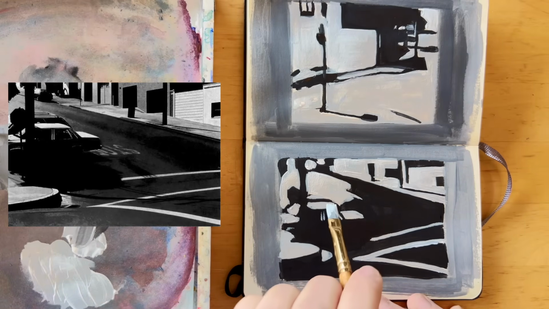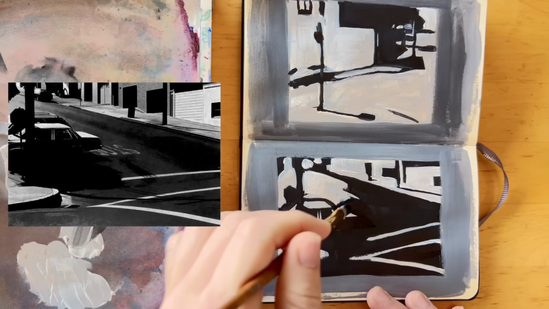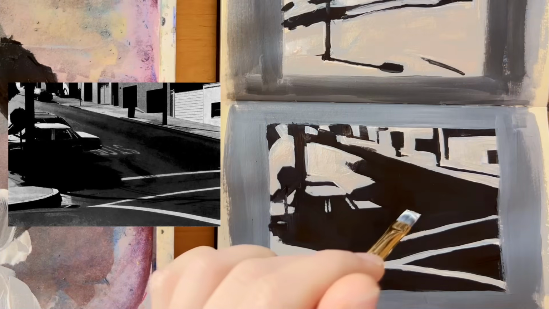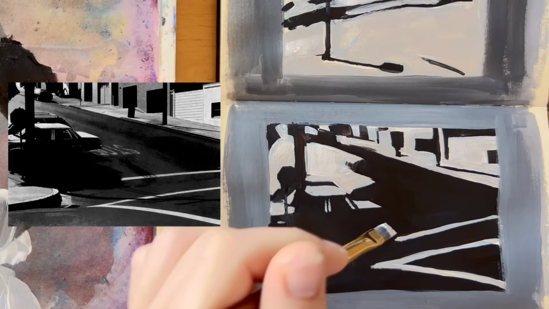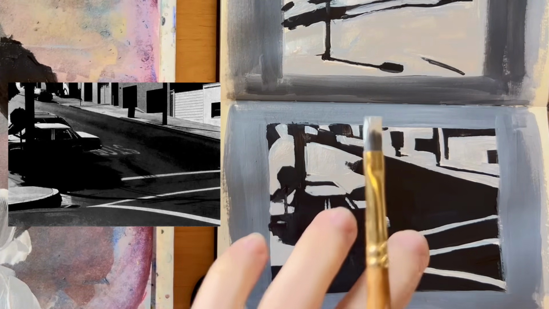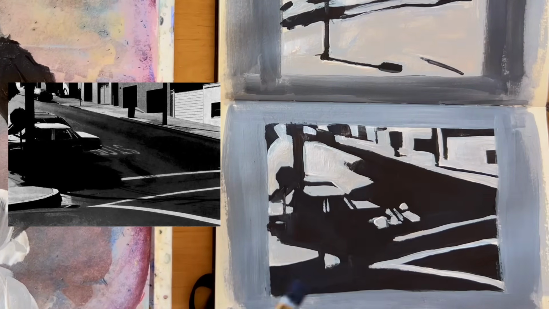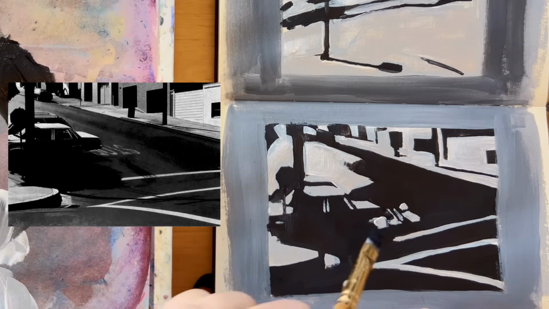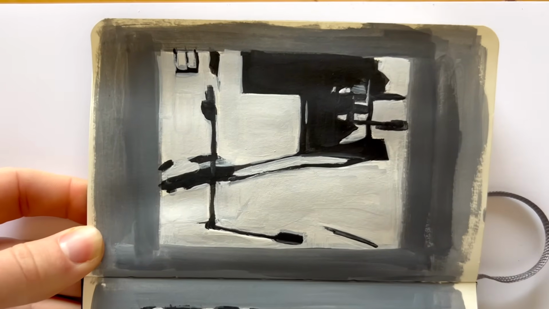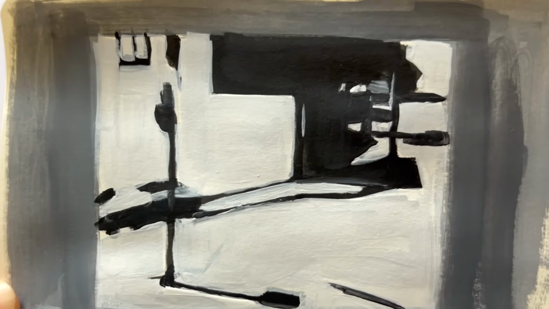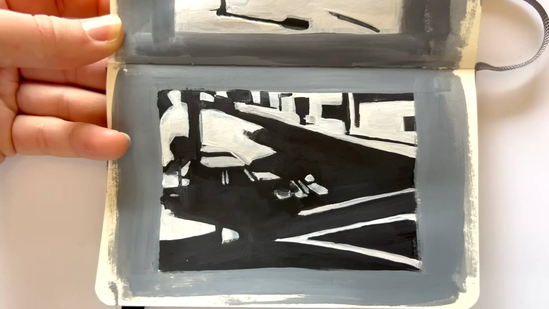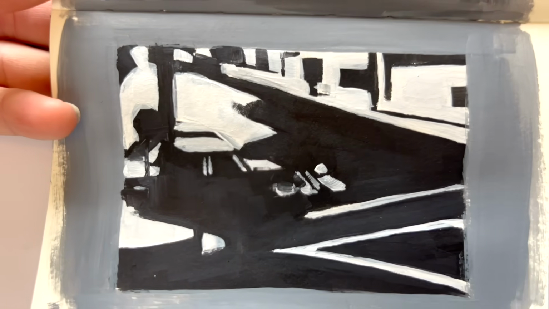And with this one, I was going back and forth on whether or not I wanted to add the details of the stop text painted on the street, but ultimately I decided to throw it in and see how it would look. So I just suggested a little bit of what that text was, and I think it added a nice touch. So here's the result of my notan studies. I spent about 30 minutes on each, and I'm really happy with how the images translated into these black and white forms.